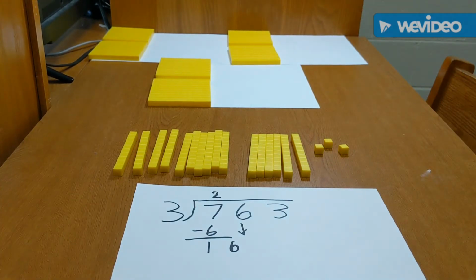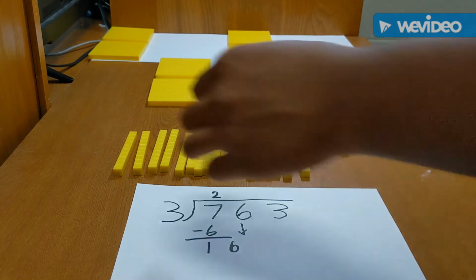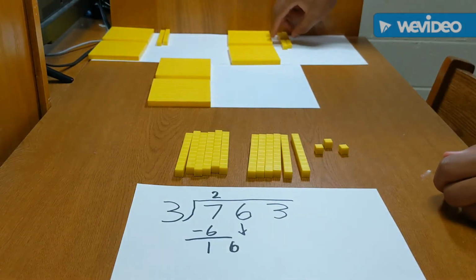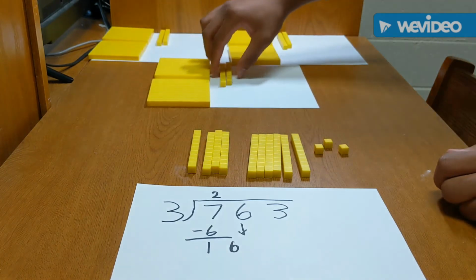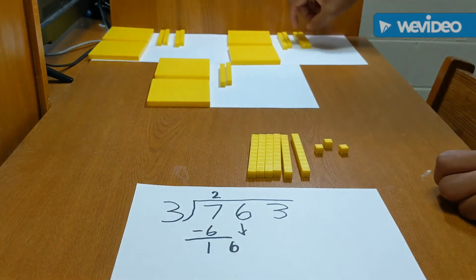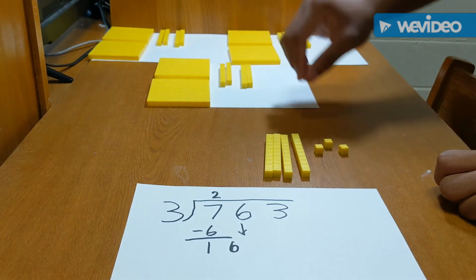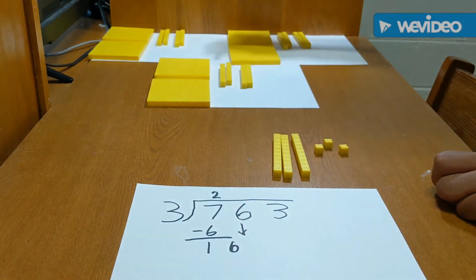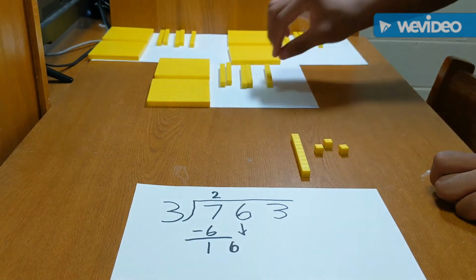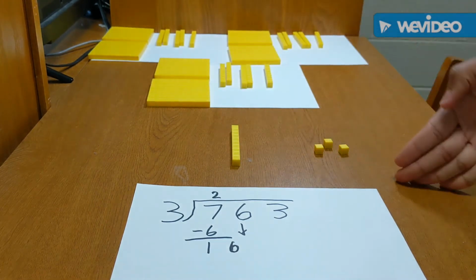So now let's try to equally distribute our 16 in our 3 groups without making an unequal number in each group. So let's do that. 2, 2, 2, 4, 4, 4, 5, 5, 5. And we're just left with 1 rod.